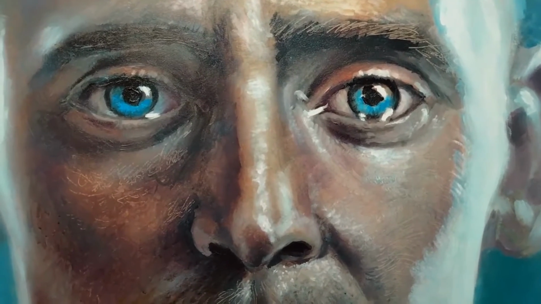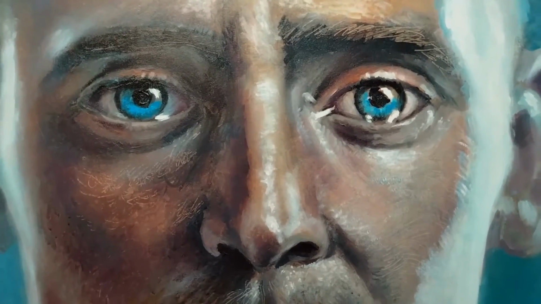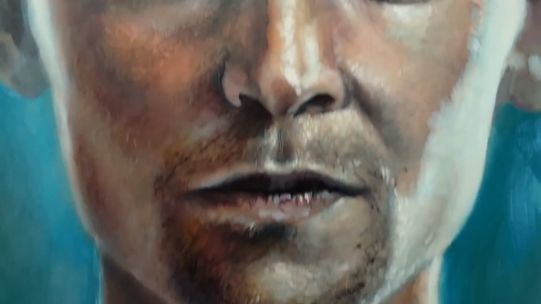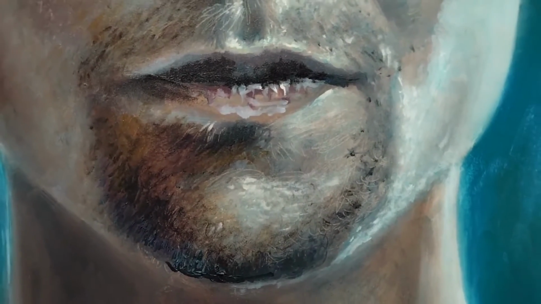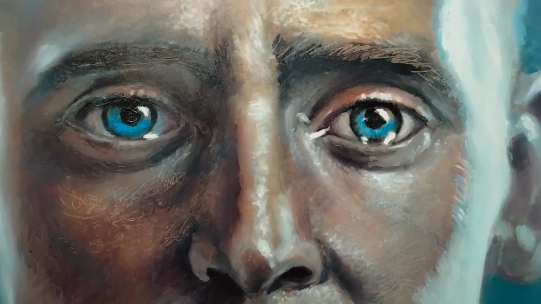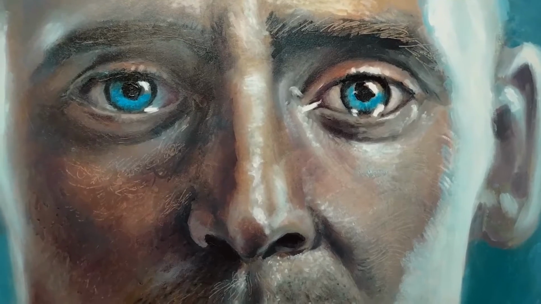So you need to be thinking about shapes. Can I draw this shape? Can I draw that shape? And really, it's all about looking at the shape, whatever shape it may be, and just reproducing it.